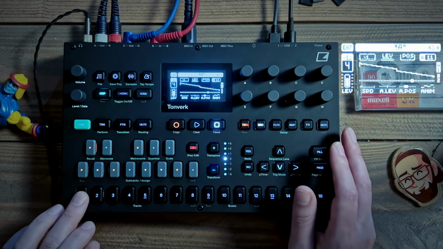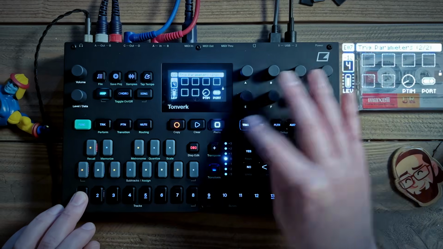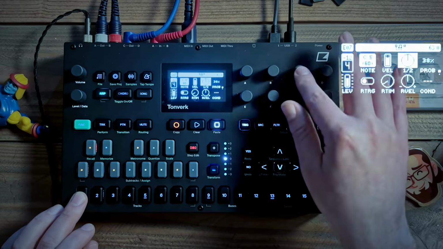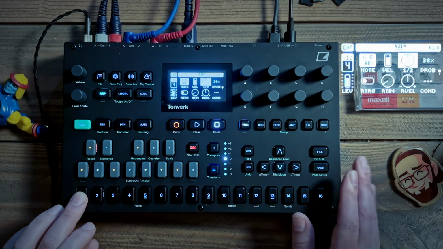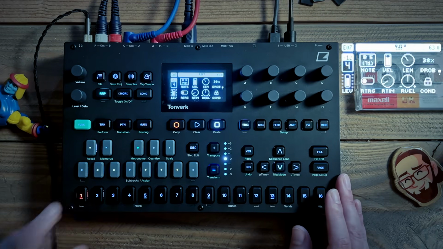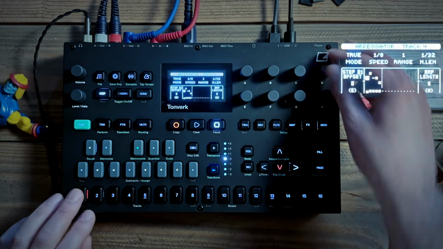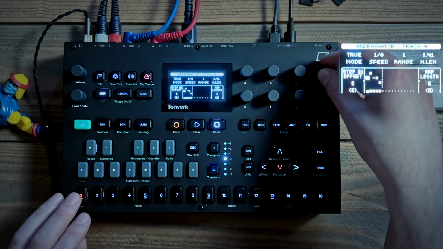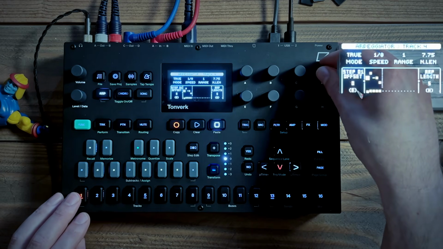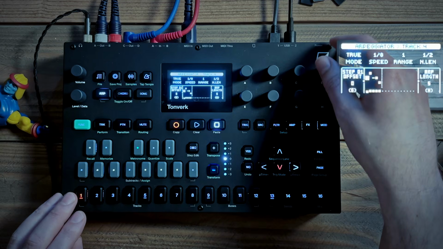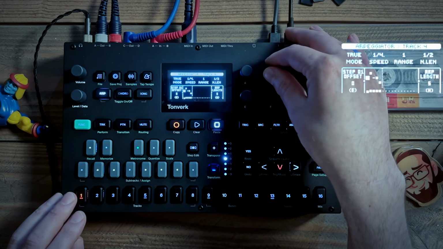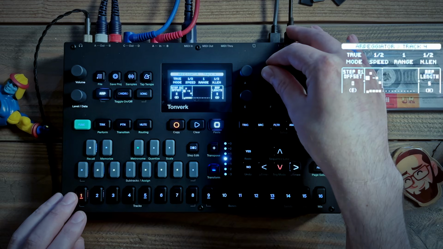Gonna get rid of our lock trigs, and then our trig needs to be 8. Yeah, that's 8 steps long. That's fine. Now our ARP also needs to be 8, a note length of 8, and then the speed, we're going to put it very low.